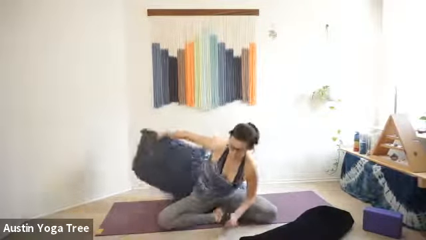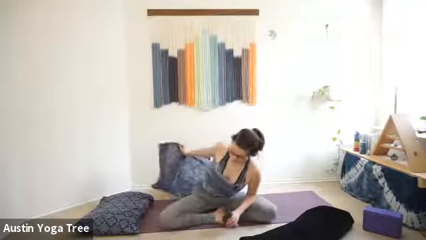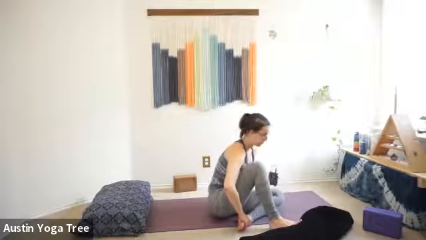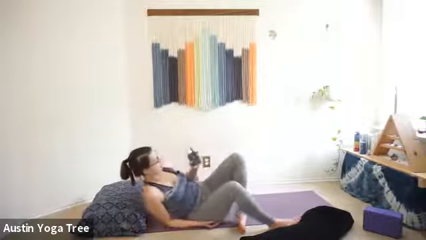If you'd like to stay a little bit longer, you're more than welcome to. Once you're ready to release, we'll gently press down into the floor. And you'll just glide your way out of straight leg pigeon.